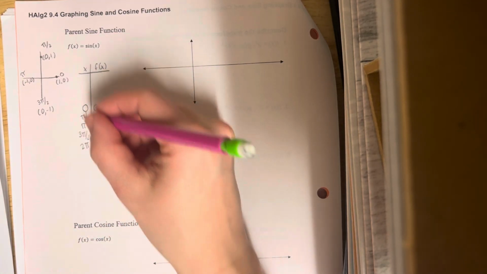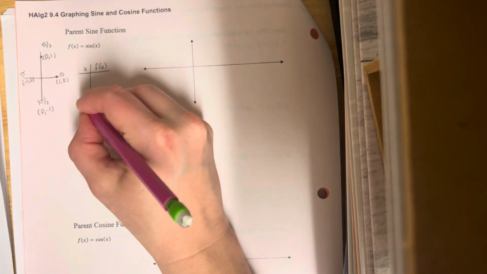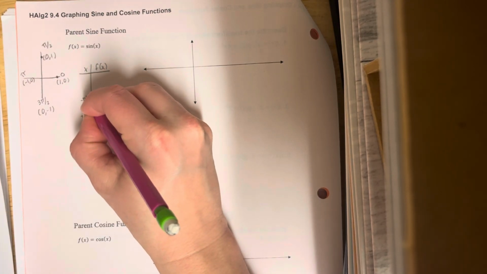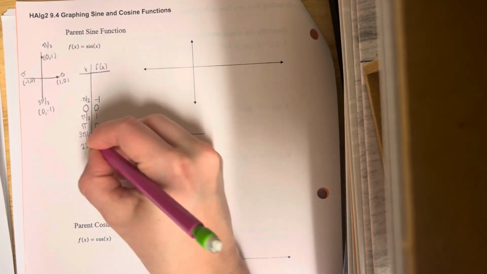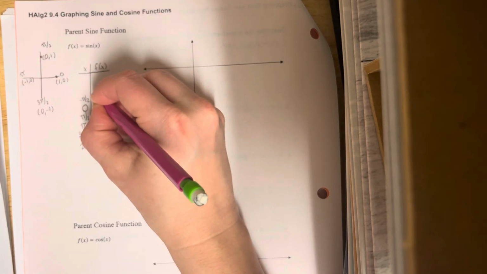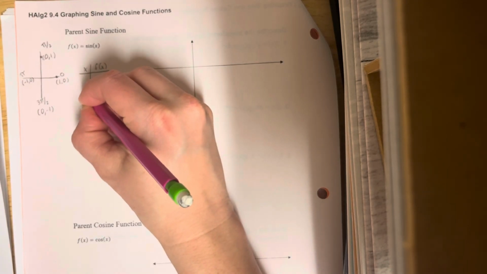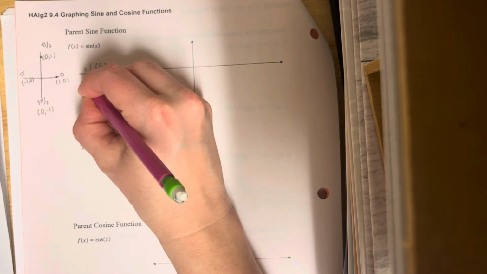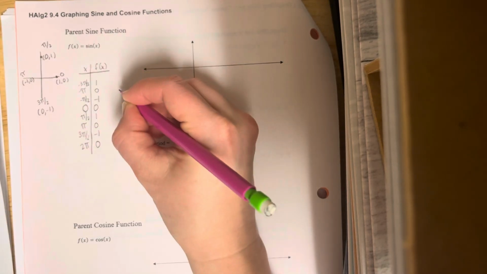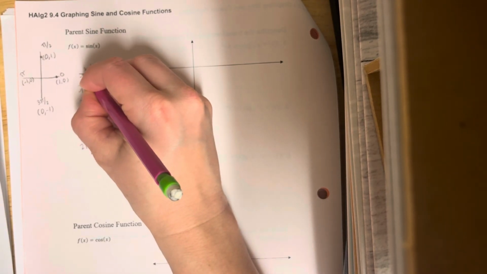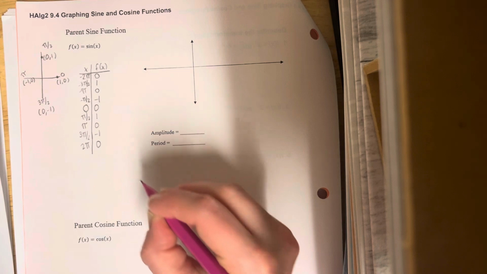Now, you could work backwards, again, going around the unit circle in the negative direction. Then we kind of go back around. So it's (-pi, 0) for negative pi. -3 pi over 2 is 1. And -2 pi is 0.